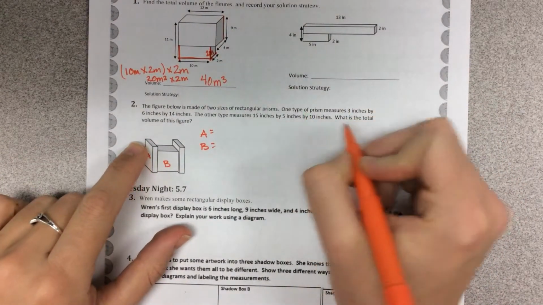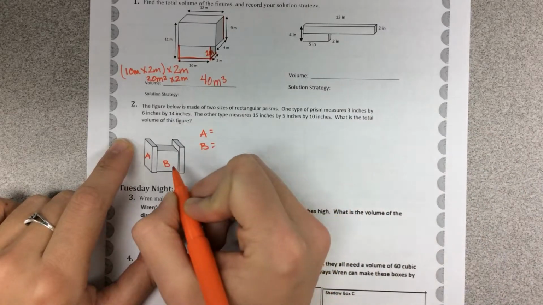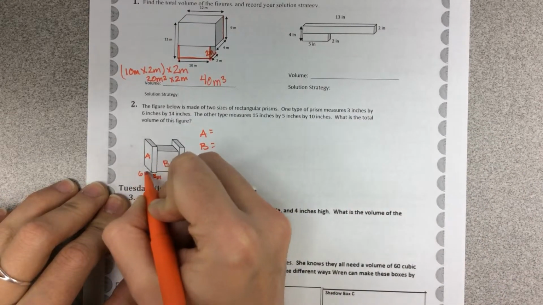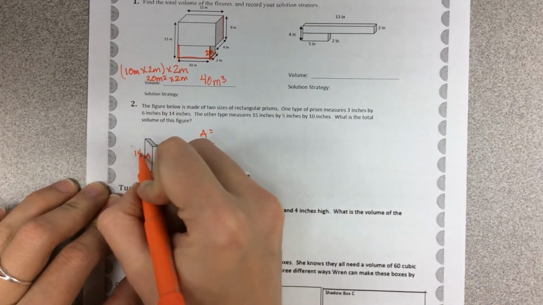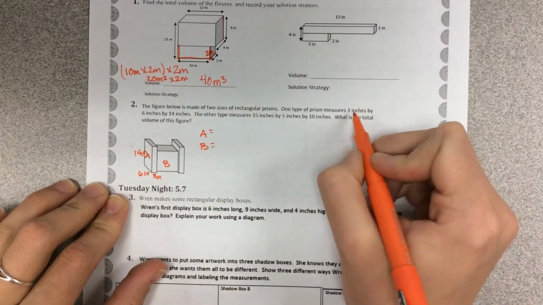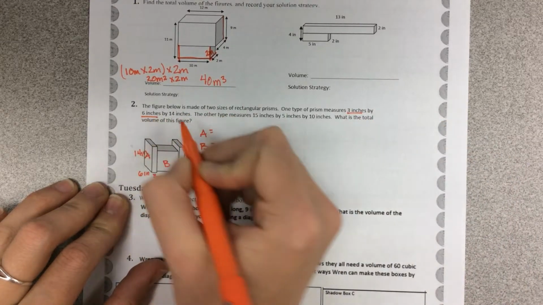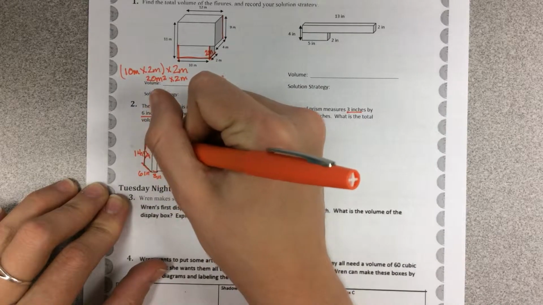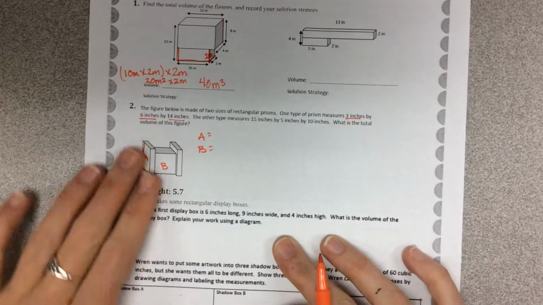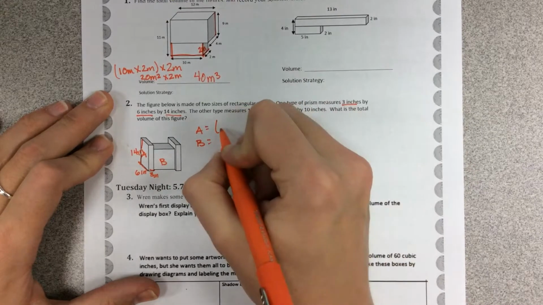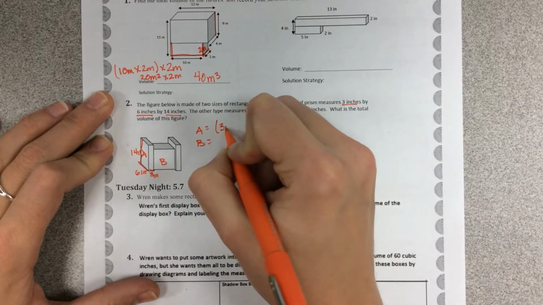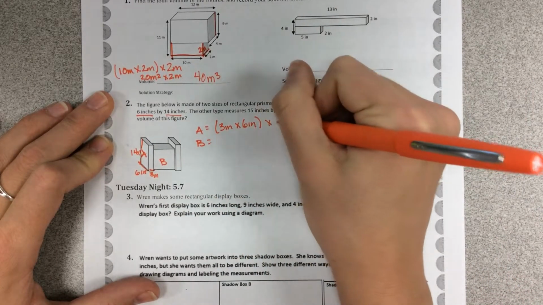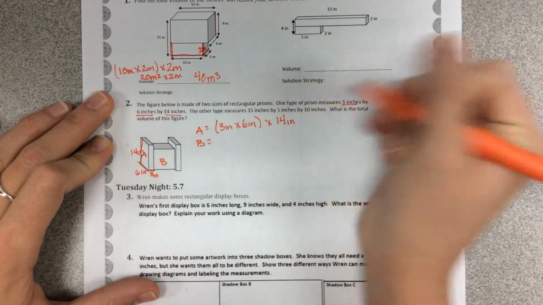So the first type of prism is 3 inches by 6 inches by 14 inches. How I got that was thinking that it's length times width times height. Right here. Okay, so I'm going to find the volume: length, 3 inches, times width, 6 inches. And then I'm going to multiply that by the height, 14 inches.